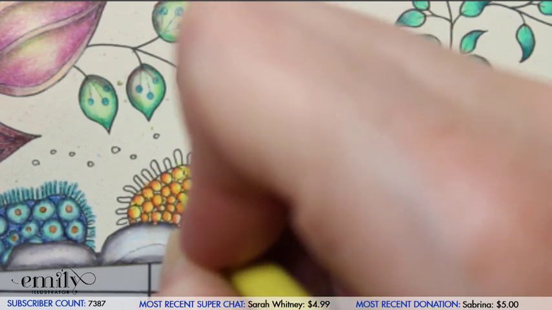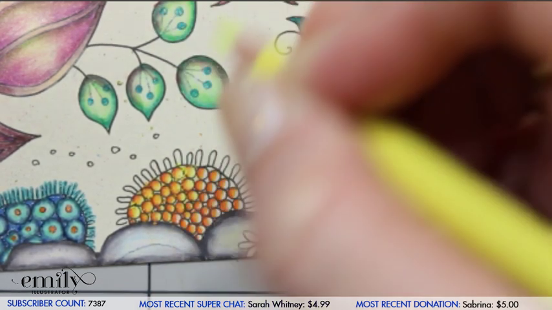Then we're going to follow up the crevices with a little yellow glitter gel pen.